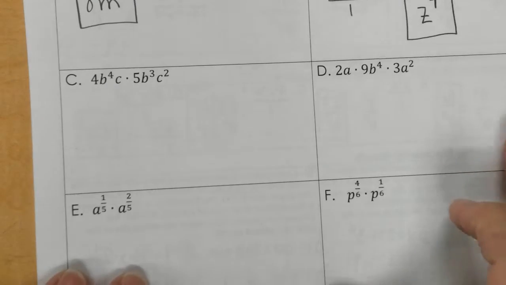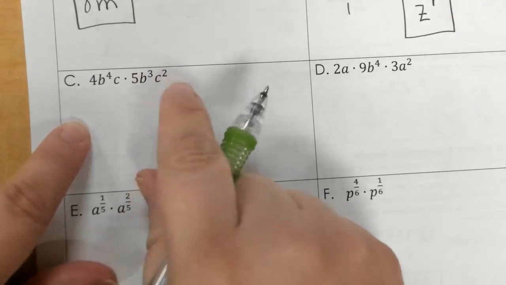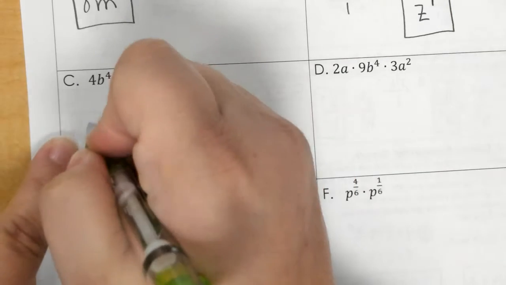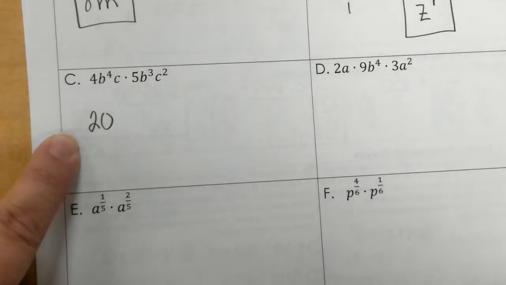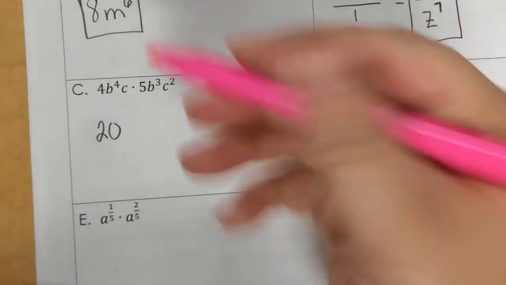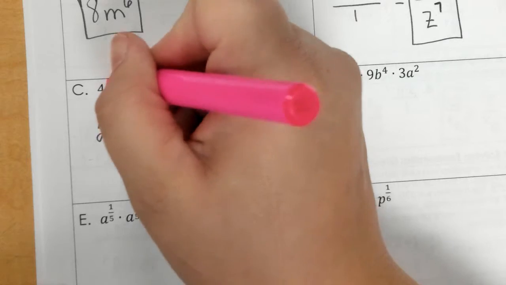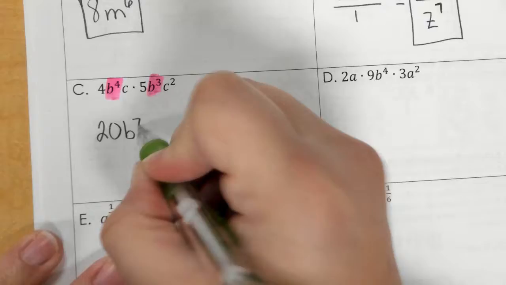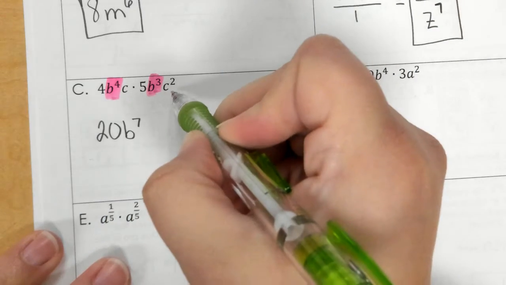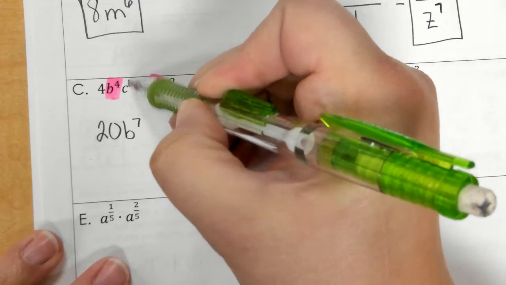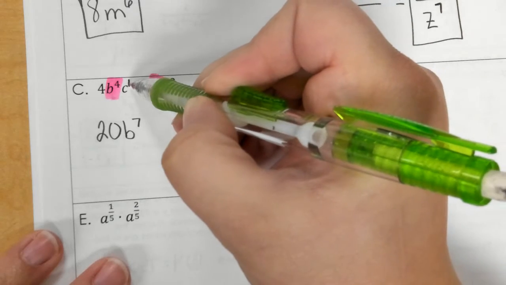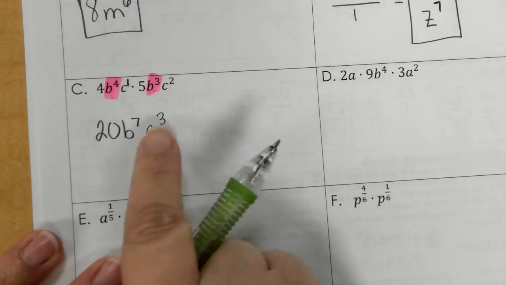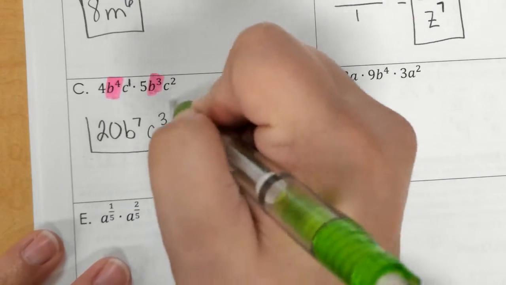Alright, and then in C, we have a few pieces, but it's very similar to A and B. So the 4 and the 5, you want to go ahead and multiply those. So we would get 20. Your B's, you'd want to combine. And so B to the 4th and B to the 3rd would give me B to the 7th power. And then C and C squared. Well, this C has an invisible 1. You'd want to write that in. And then that would mean 1 and 2 would make 3. Everything has a positive exponent, so this is my final solution.